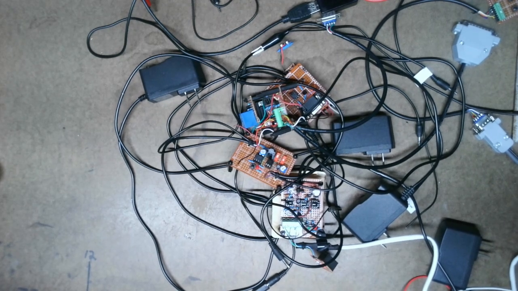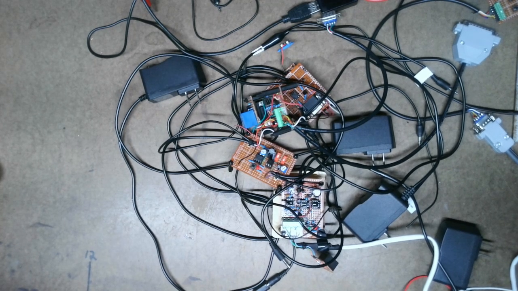Well, I decided I want to add some more features to this board. One of them is the battery backup. That's usually what happens when I do these types of projects. I decide to add a feature.